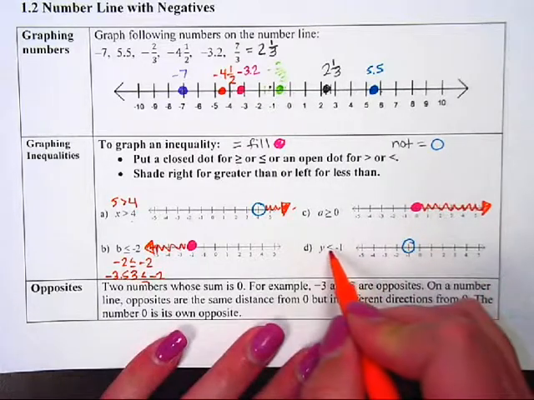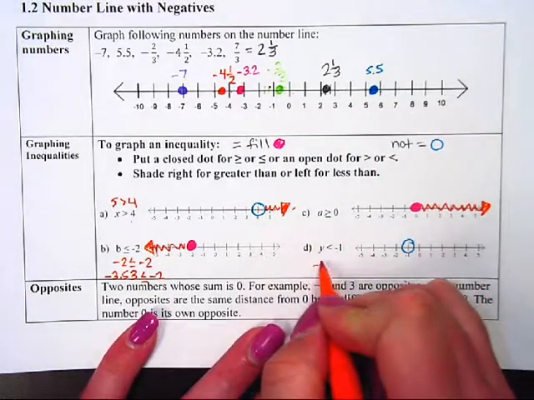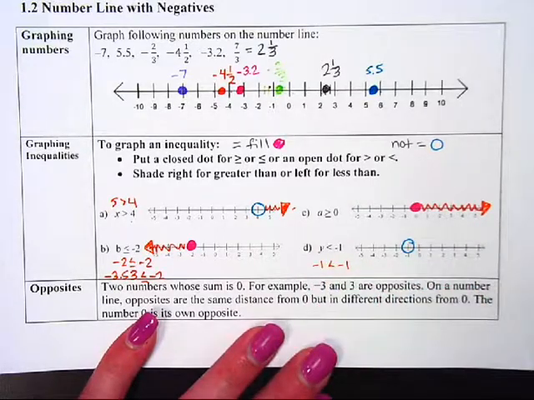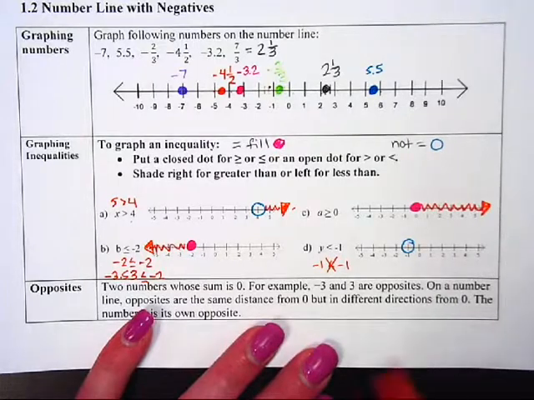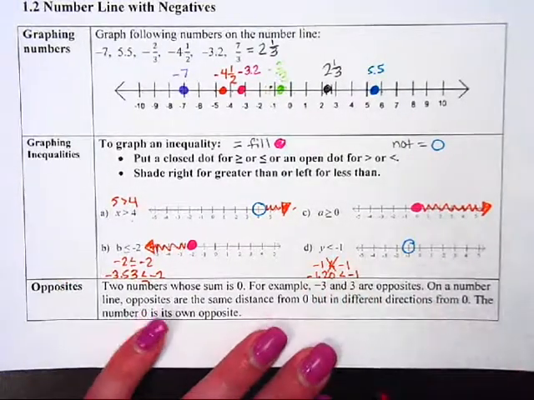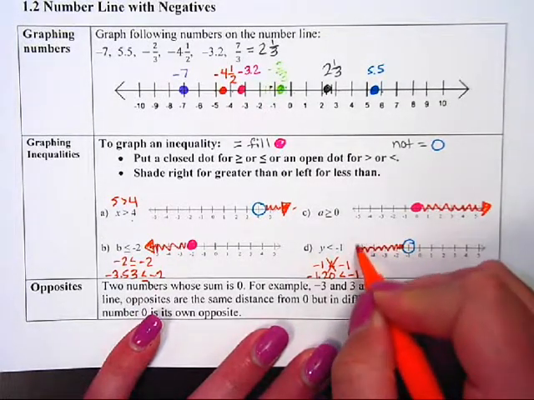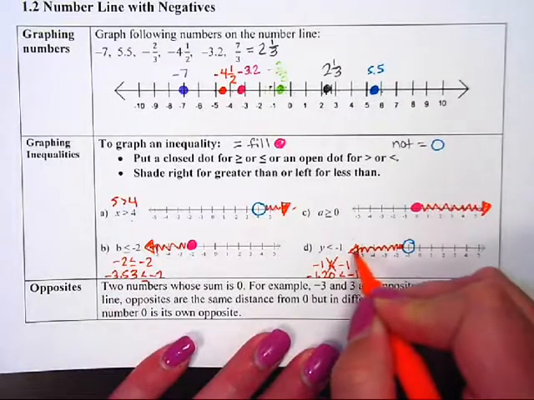Our last one, we're looking for y is smaller than -1. So if I put in -1, is that smaller than -1? False. That is not true, so I need an open circle. But let's say -$1.20. Is that worse than only owing me $1? It is. So I'm going to shade everything from my -1 all the way over to the left.